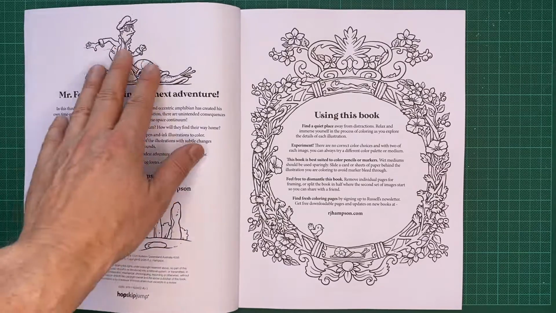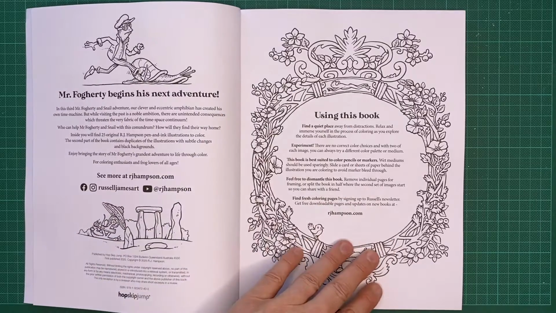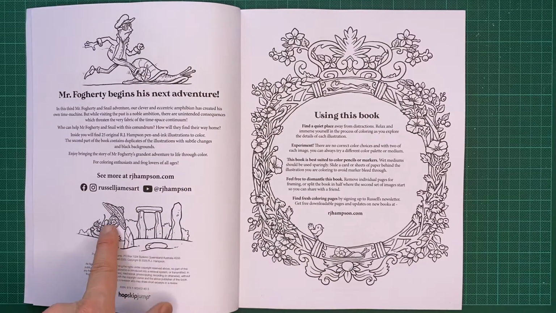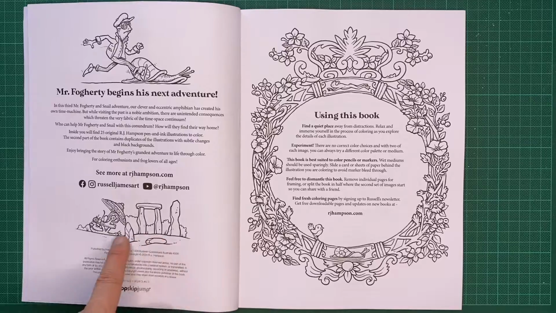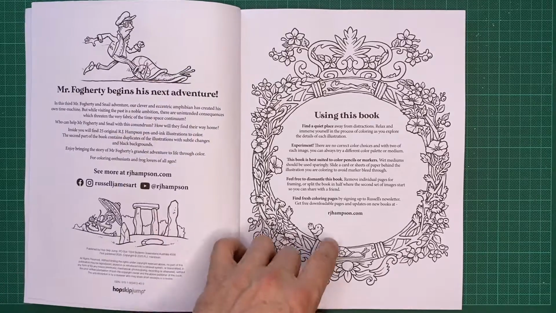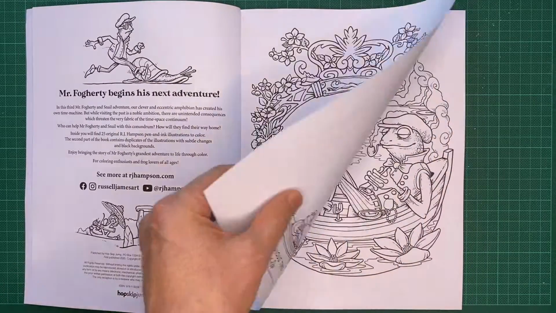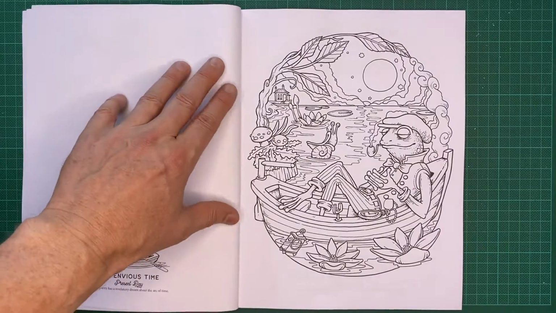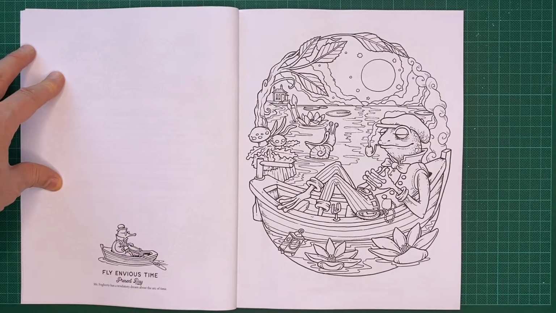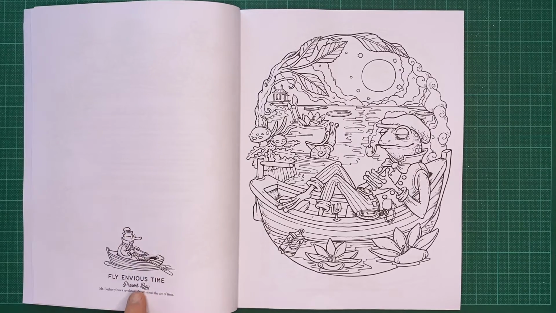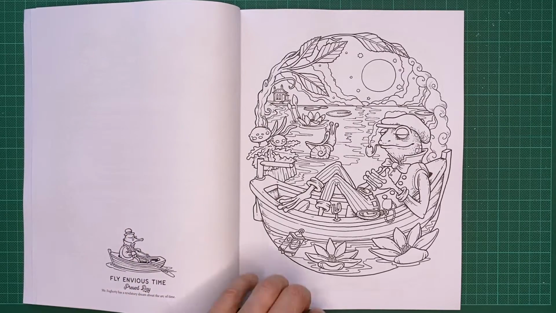As usual, we've got our introduction page, and then if you're using this book, these are fun little things to colour. Here's the time machine at Stonehenge, and here he is running one or two an adventure, who knows. And we get to our first illustration, which is Fly Envious Time. In the present day, where Mr. Fogarty has a revelatory dream about the arc of time.